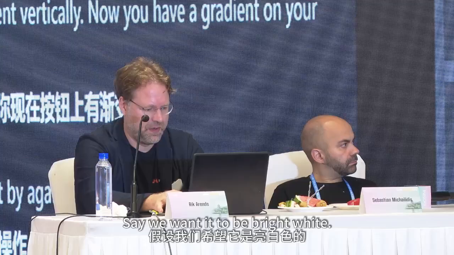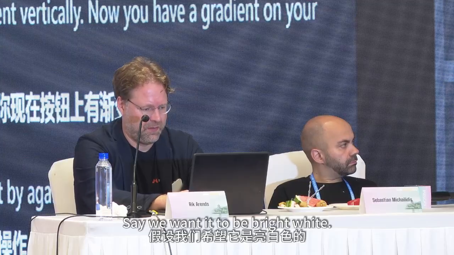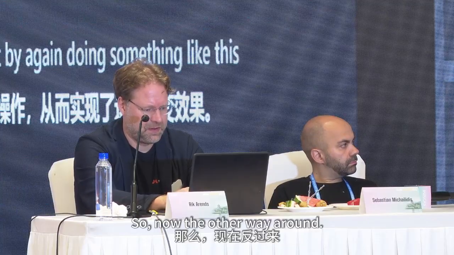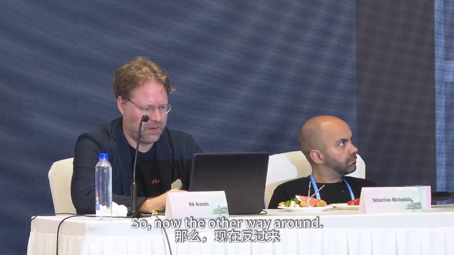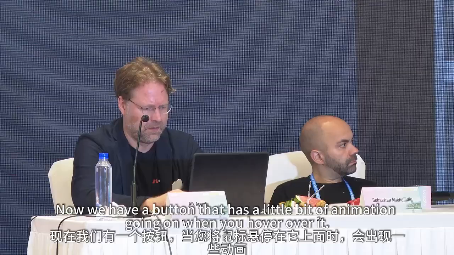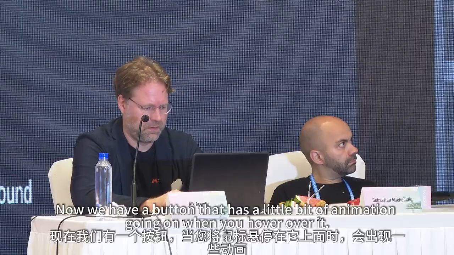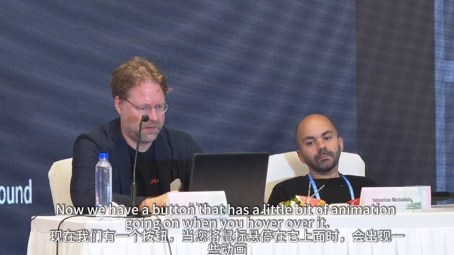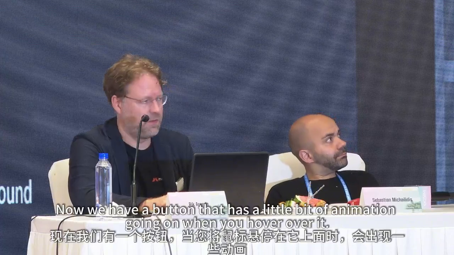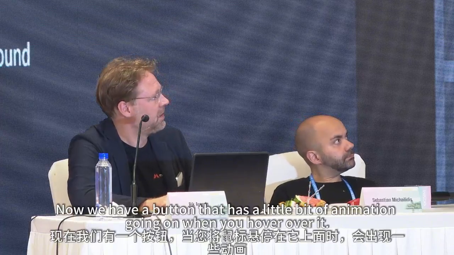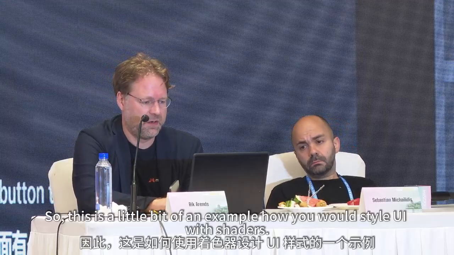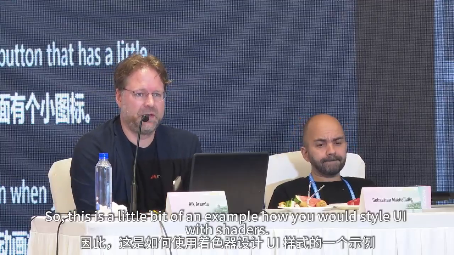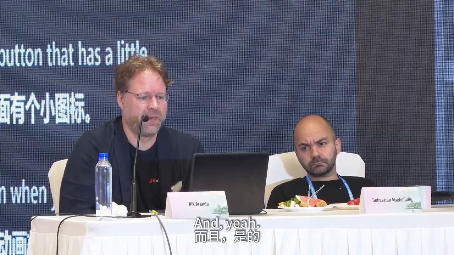Let's say we want it to be bright white, self.hover. Right, so now we're the other way around. Maybe a bit. Right, now we have a button that has a little bit of animation going on when you hover over it. So this is a little bit of an example of how you would style UI with shaders.